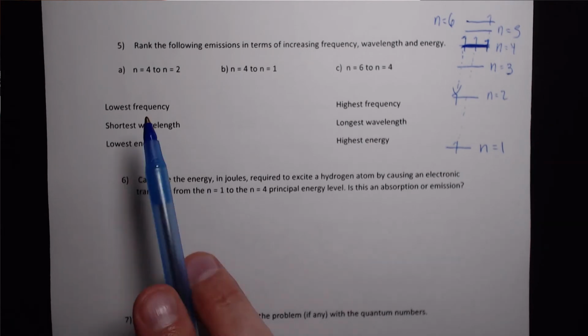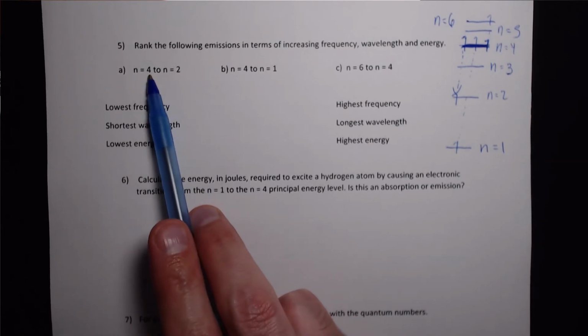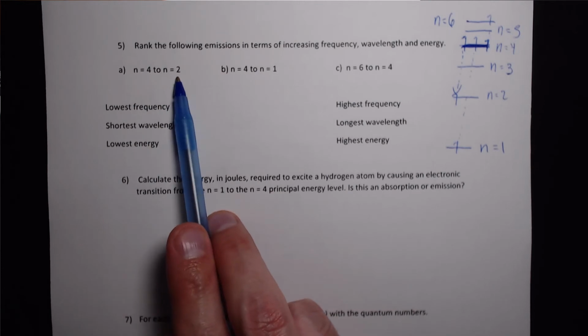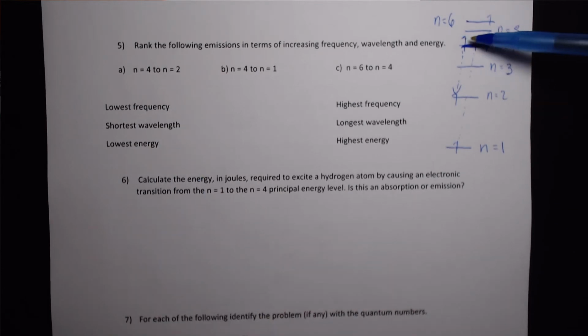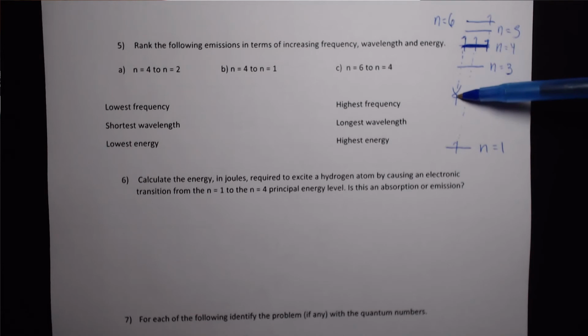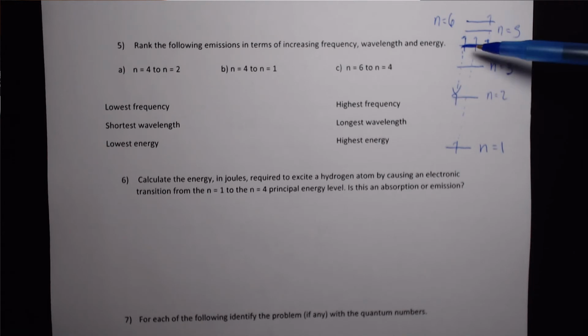Now all of these things are emissions. How do we know? Because we're starting at n equals 4 and we're falling to n equals 2. So this atom of hydrogen is losing energy. Well, where does that energy go? That energy is emitted as a photon, and that's where light comes from. So this gets excited to a higher energy level using electricity or using heat or using other light, and when it falls back down, it emits a photon, and that's where the light comes from.